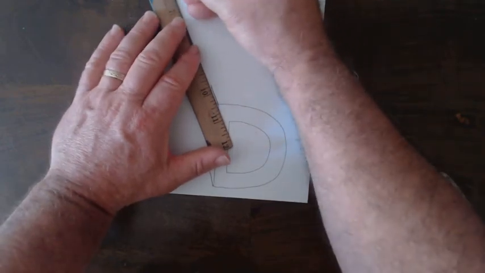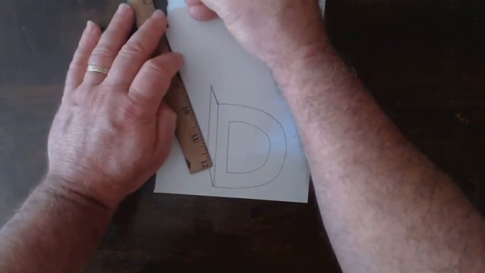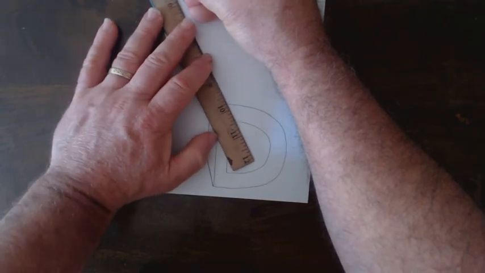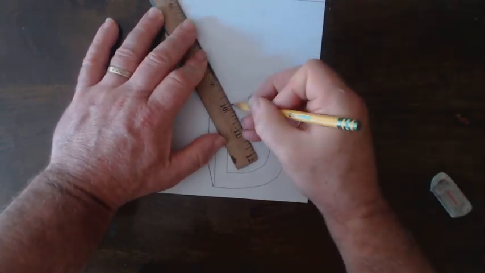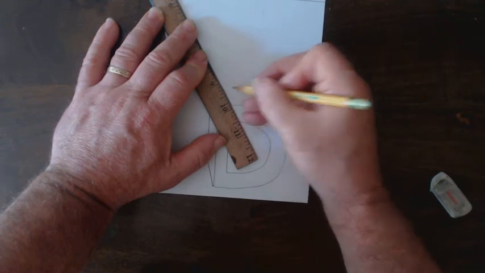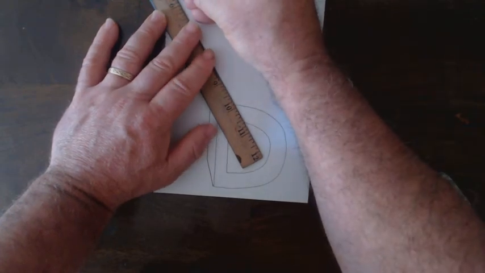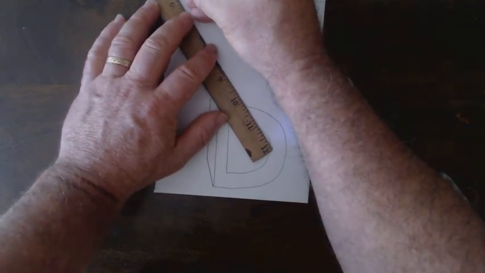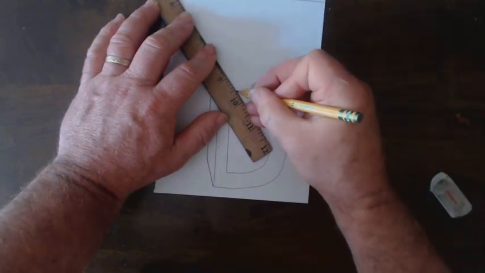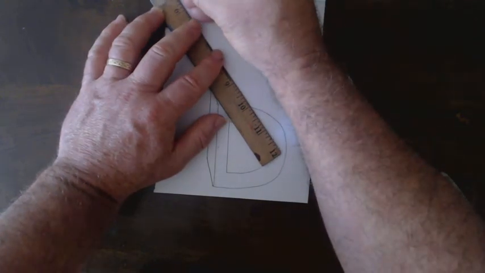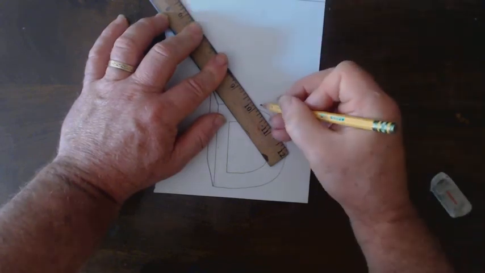So I'm just going to put my pencil on my vanishing point, ruler on the pencil, and I'm just going to make a series of lines, all of which point to the vanishing point, and all of which are about the same length.